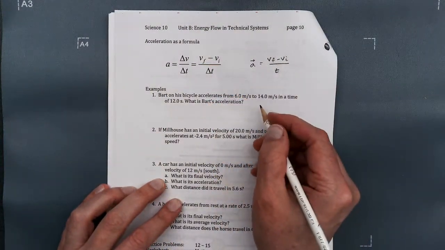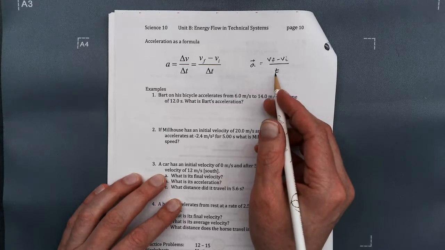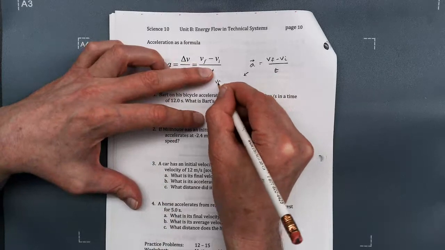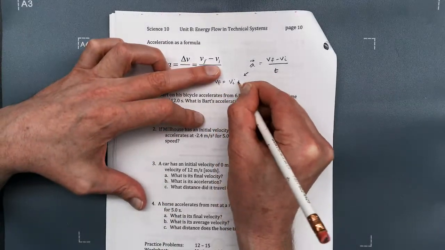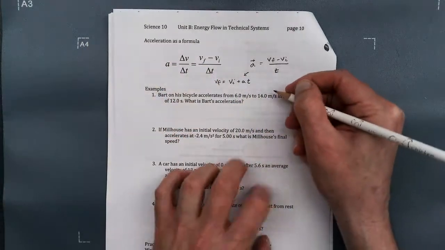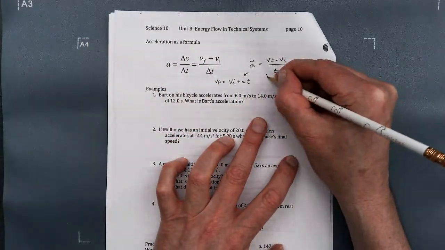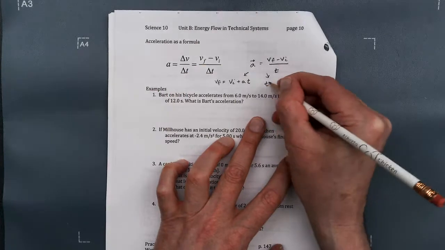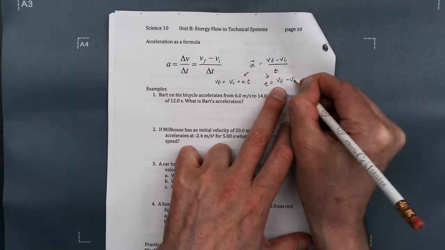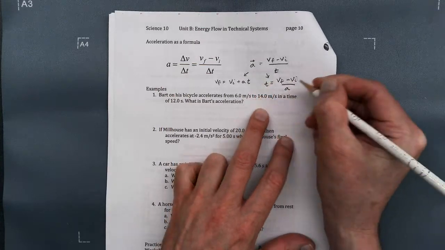Now you have to know how to rearrange this equation to get the different forms of it. So if I'm looking for the final velocity, that's going to be the initial velocity plus the acceleration times the time interval. Okay? And if I'm looking for the time interval, then I'm going to have Vf minus Vi all over A.